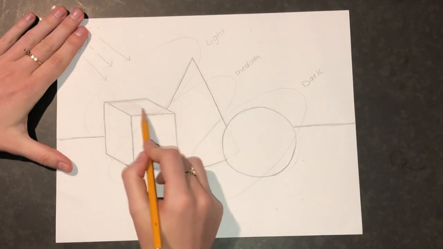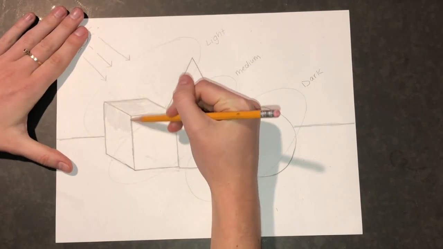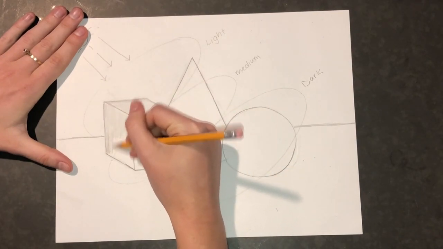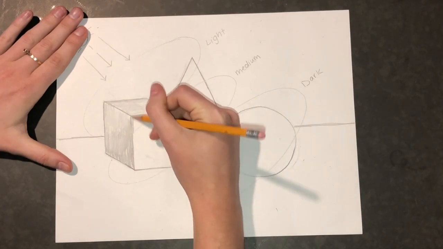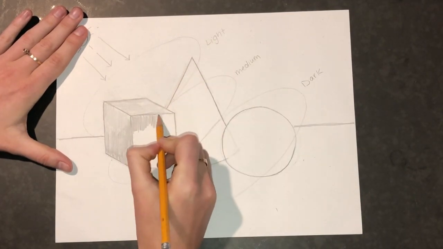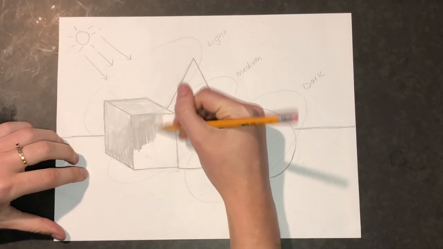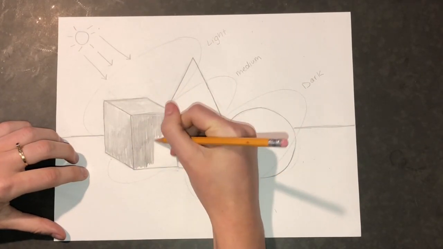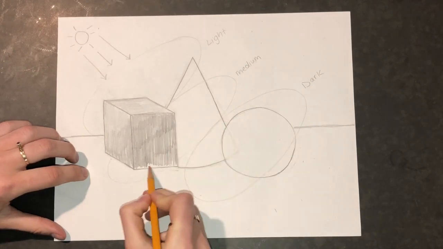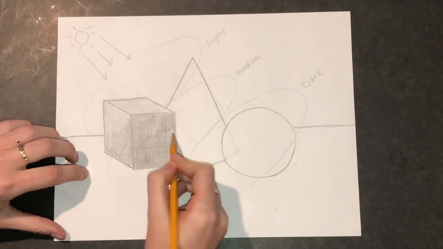Start shading the object closest to the light source a light value. As you move further away from your light source, you'll push harder to add a medium value, and even harder to make a dark value. The object that is furthest from the light source should be shaded using mostly dark values.